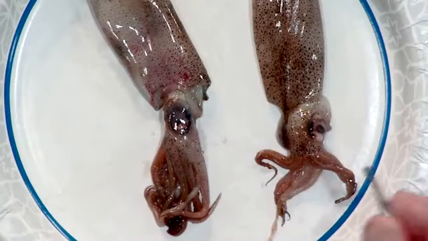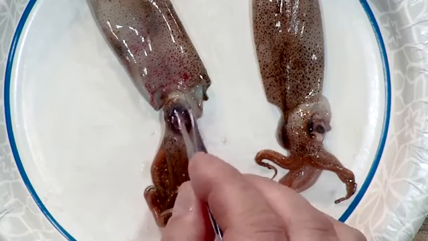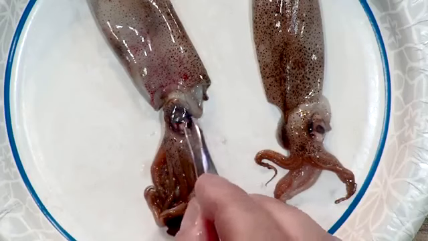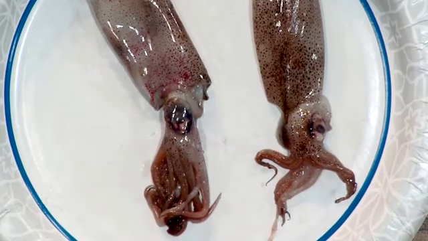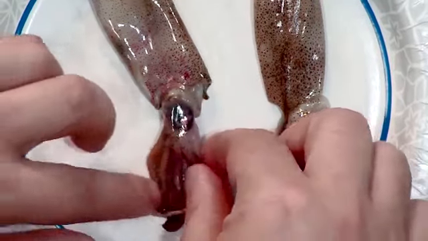So if you investigate this eye, it's a little cloudy here in the middle because there's fluid there, but behind that, it's got an iridescent shine to it, a very reflective looking eye. And I'm going to spread out the tentacles here.